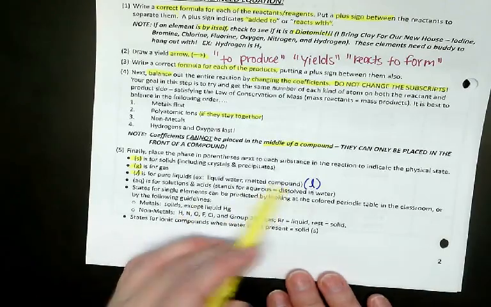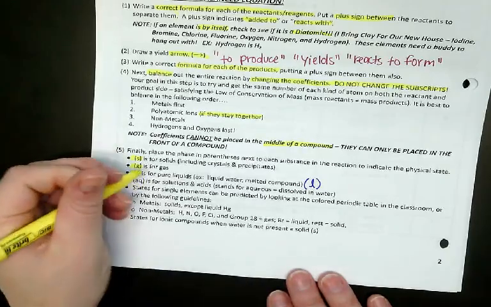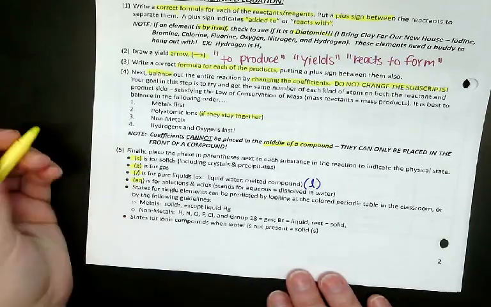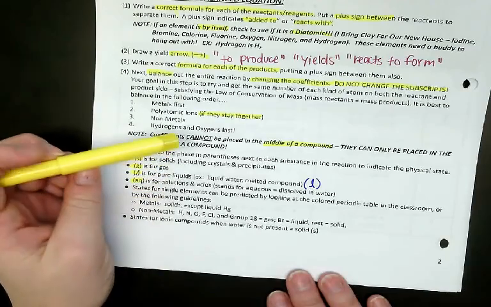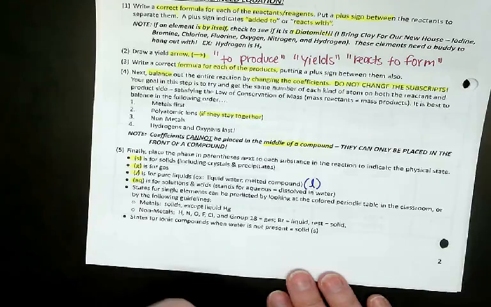Okay? And then AQ stands for aqueous. Okay? Aqueous means dissolved in water. So if you have sodium chloride dissolved in water, you put that AQ next to it, right? So you remember with acids, we always put AQ next to acids.